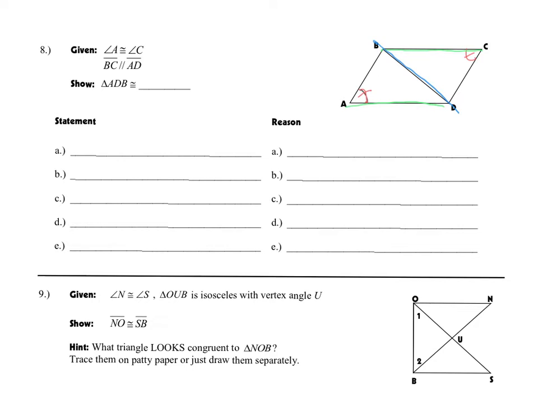What we actually want to show is that triangle ADB, so this triangle here, is congruent to this triangle here, which is CBD. So that's what we're trying to prove.